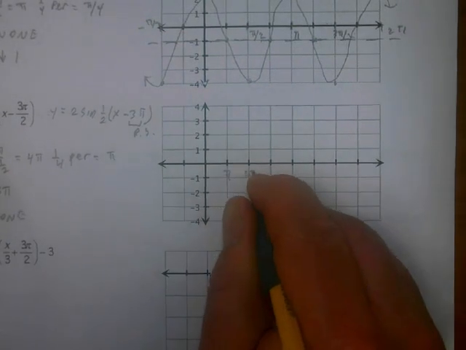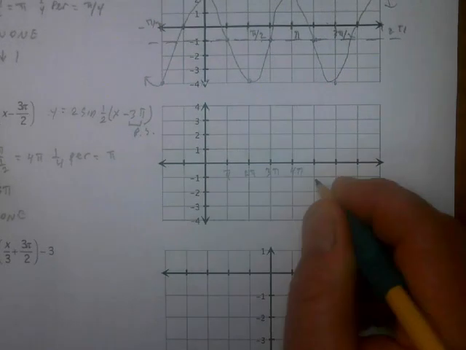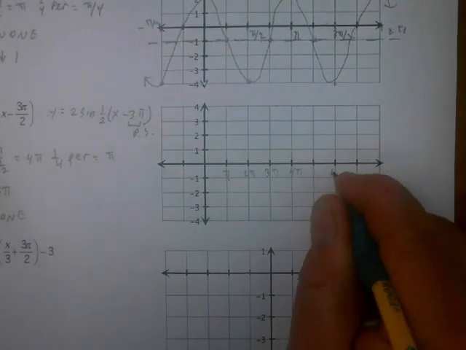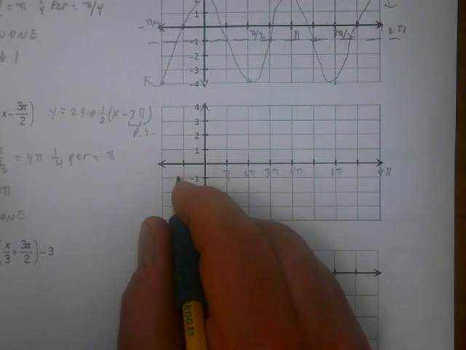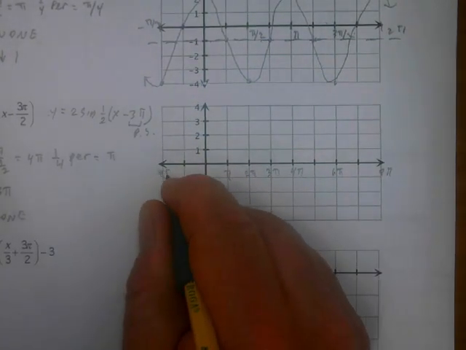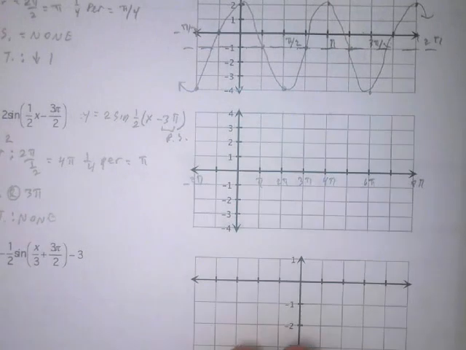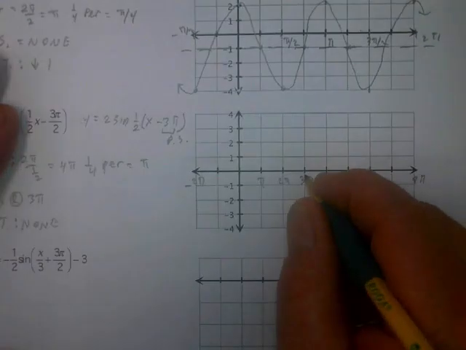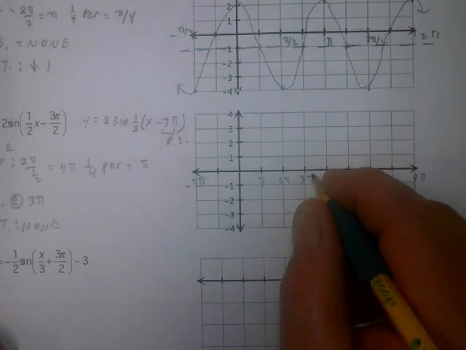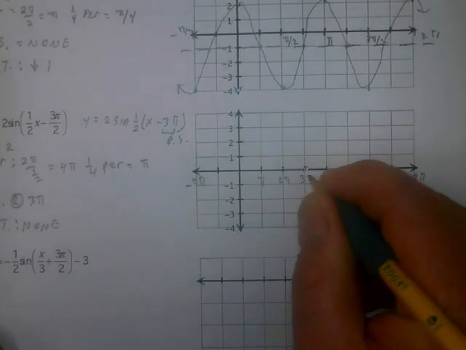Now what we need to do is think about this phase shift, okay? Pi, 2 pi, 3 pi, 4 pi, 6 pi, 8 pi, and this here is going to be negative 2 pi, okay? Now we're not shifting this up and down at all. There's no vertical translation, but there's a phase shift.